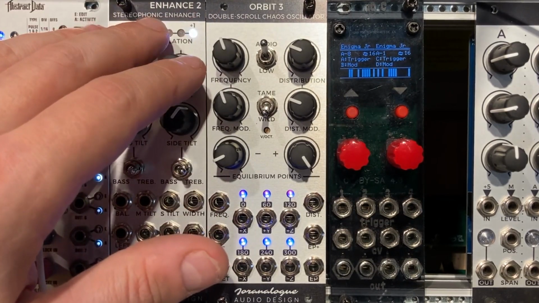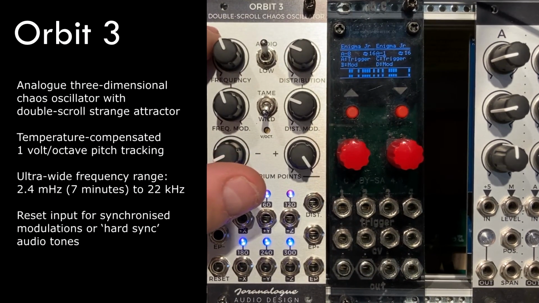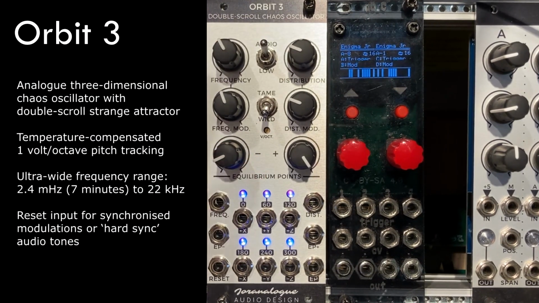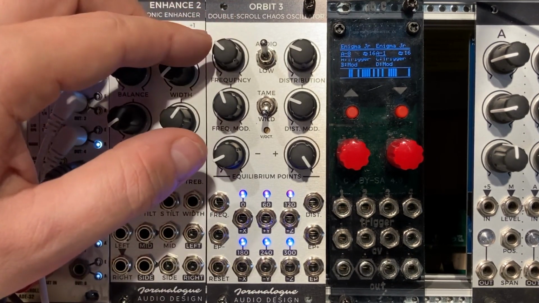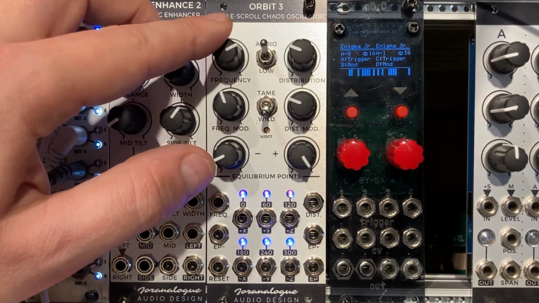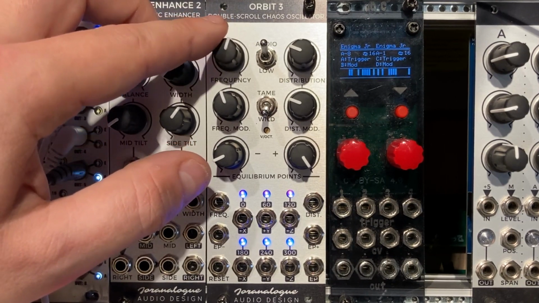What is Orbit 3? It says here it's a double scroll chaos oscillator. And as daunting and confusing as it may sound, it's not that difficult. It's just a chaos source for your modulations, and it can also act as an audio source, an exotic and odd audio or modulation source.